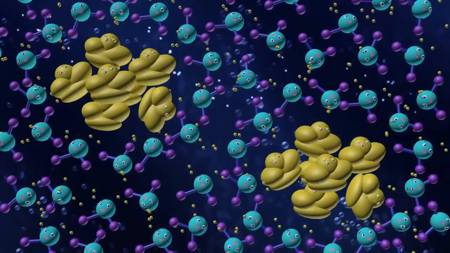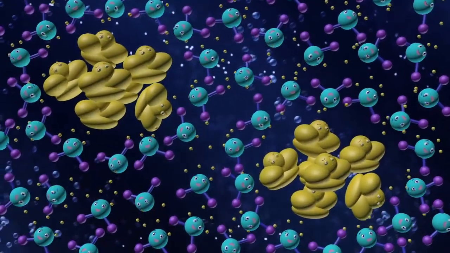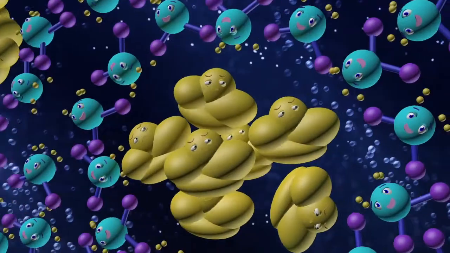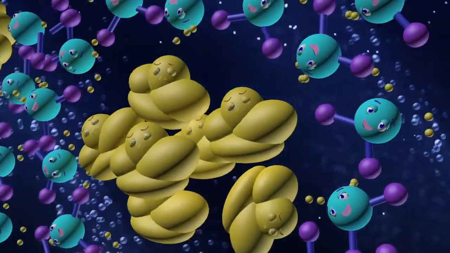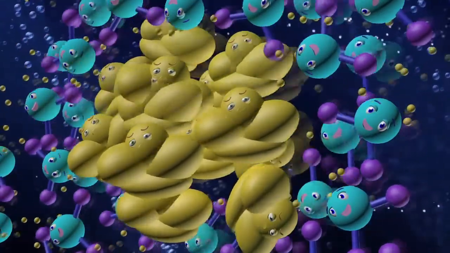Another property that stabilizes the mixing of oil and water is coalescence. This is where droplets of oil within a water phase will come together to minimize the surface area between the oil and the water.